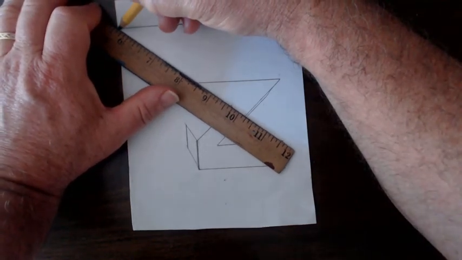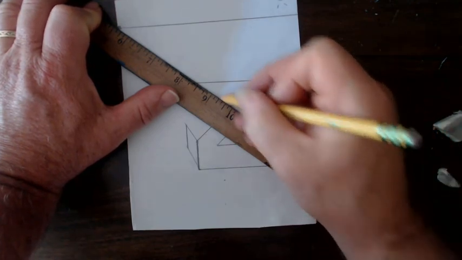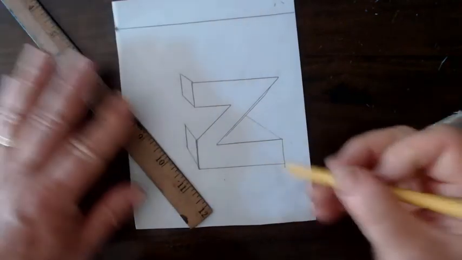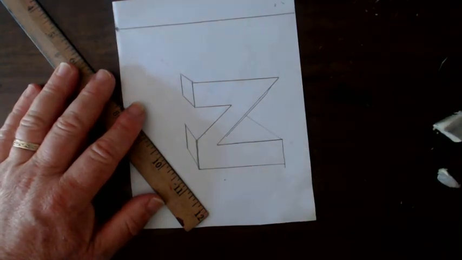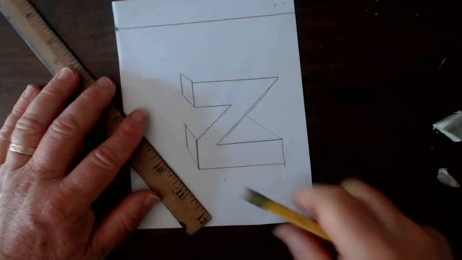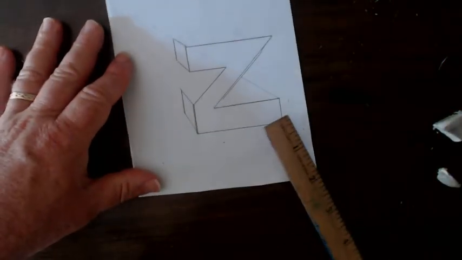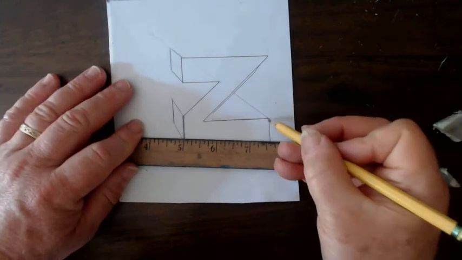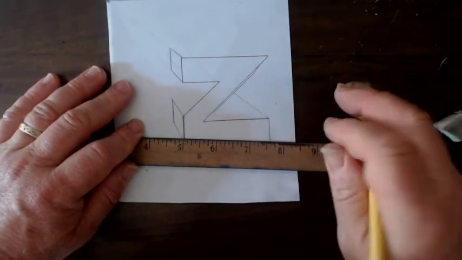Oh, here's one on the back side of the Z, way over here. I'm going to go up. It would go through over there, but notice there's this big section which we should be able to see. We're going to make that work. All right. I know that the front edge is a horizontal. The back edge has to be horizontal.